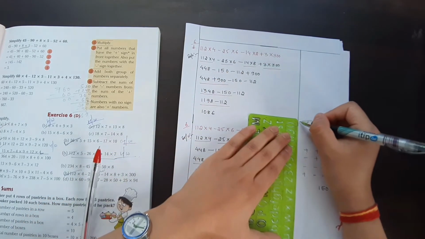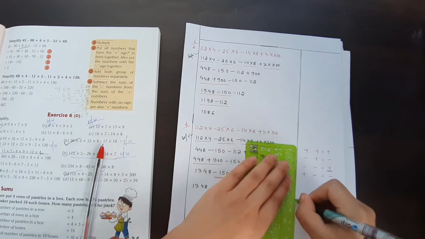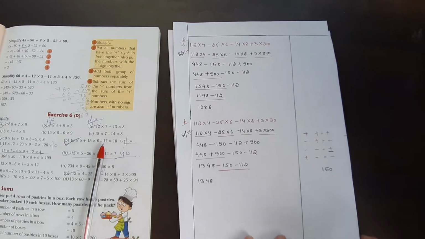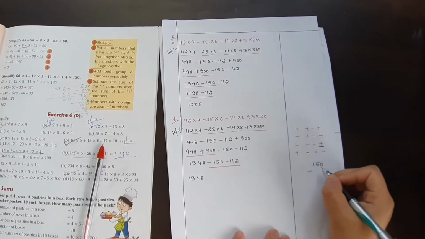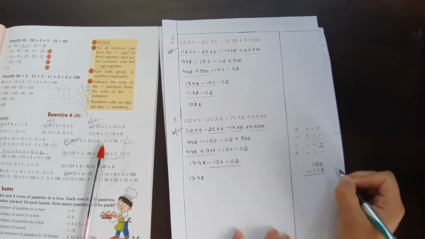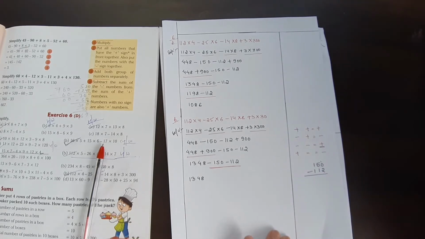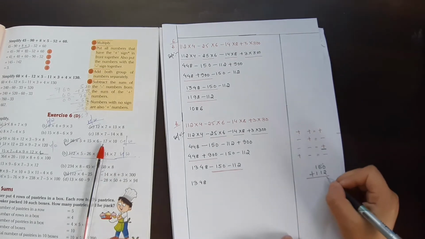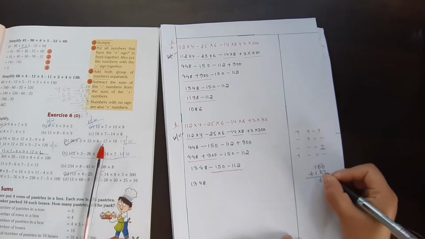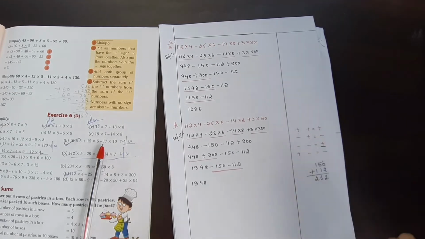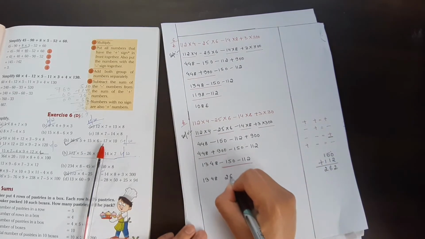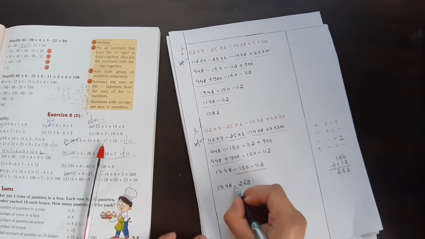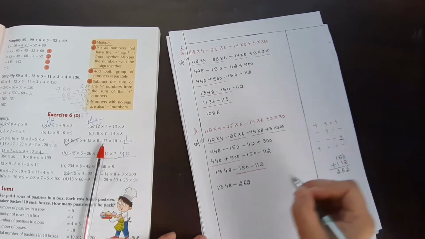Since this side will be your rough side, 150 minus 112. Here it will be 10, 10 minus 2 will be, sorry, you have to add 2. 5 plus 1 will be 6, 1 plus 1 will be 2. So 262. But here you have to write minus, okay? You don't have to write a plus sign.